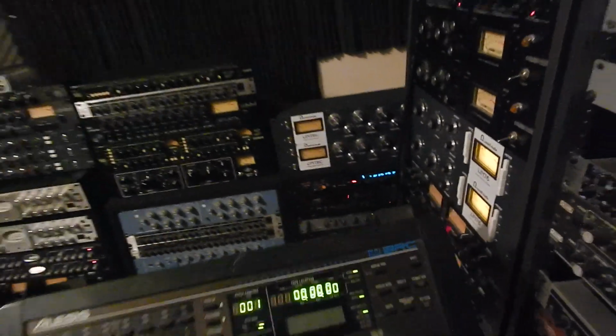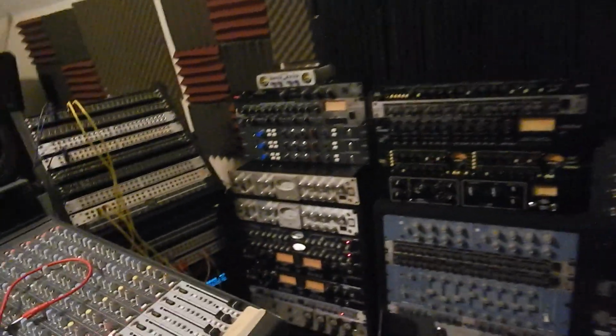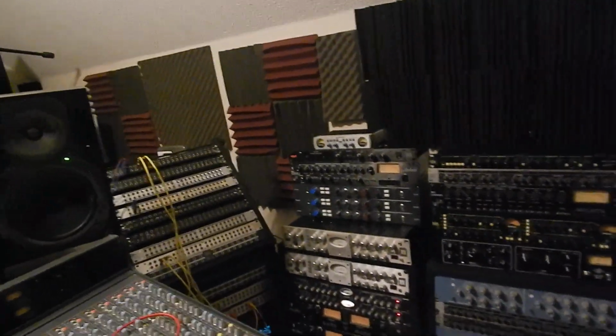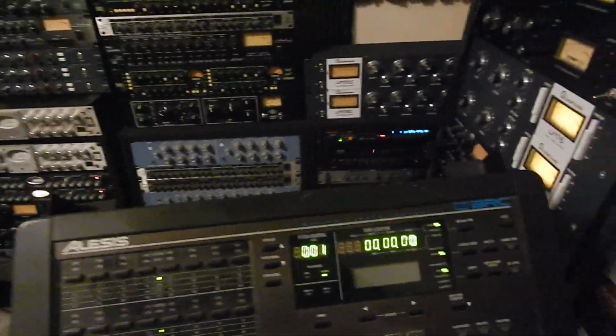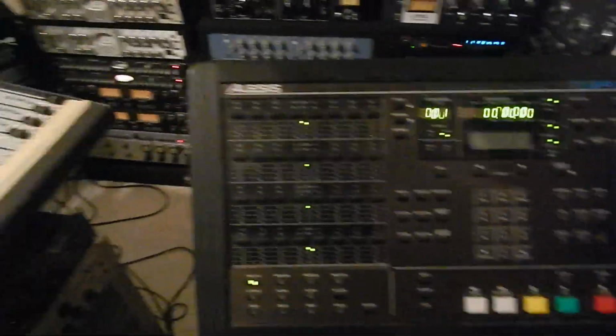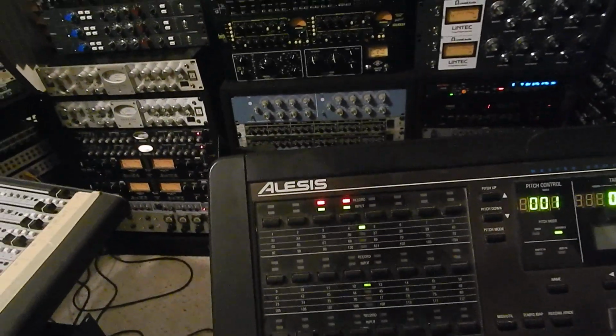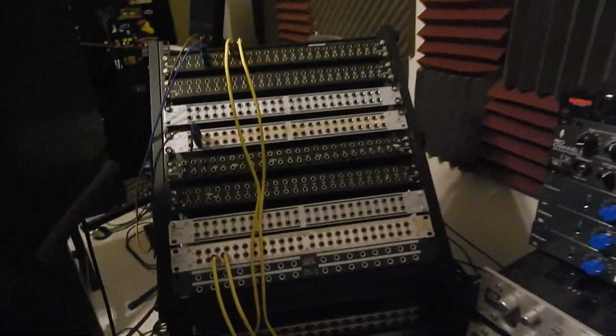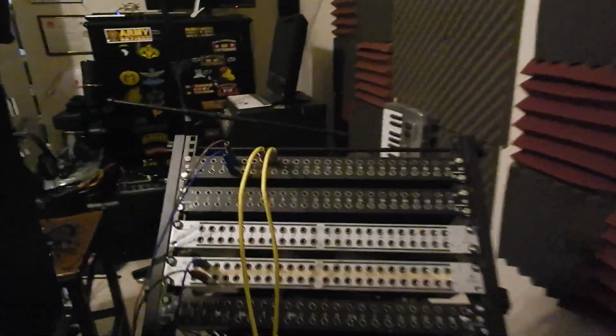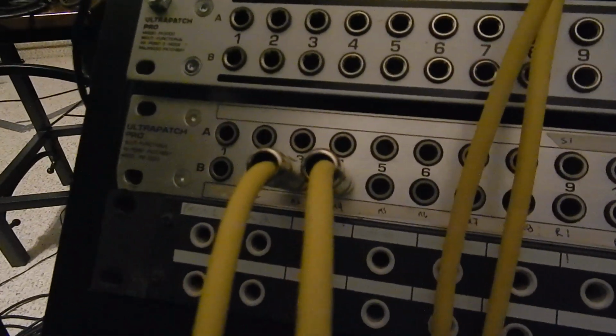Because I have a controller here, let's say I was going to record tracks 3 and 4. I can use my controller and just arm it, and now because I got it patched in, coming from my live room, it's now coming to my hard disk recorder for recording, as you can see there.